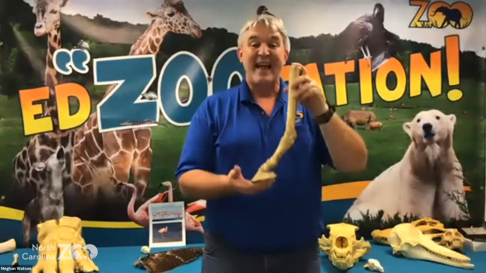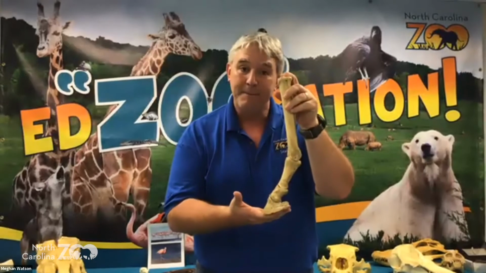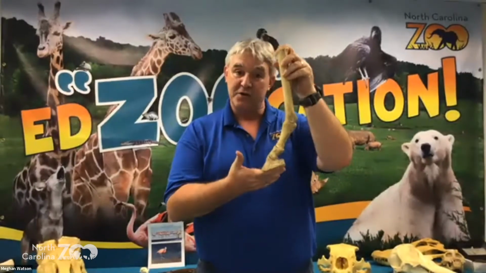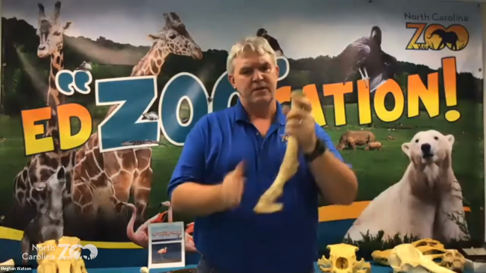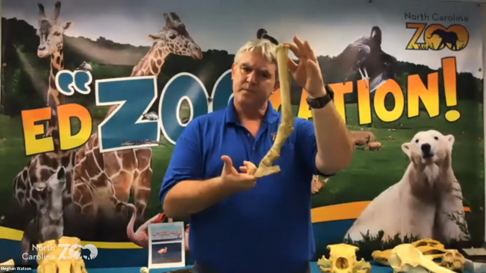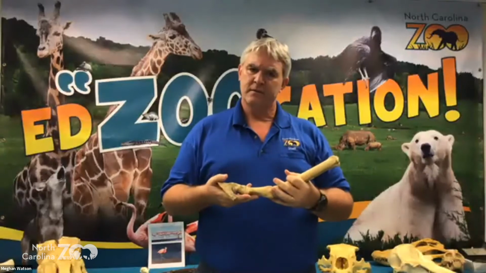Tippy toes. Now, imagine you're a zebra or a giraffe or many other animals. That's how you're getting around all the time. You're on your tippy toes all the time, not your foot. How crazy is that? I think that's amazing. Do you think there's an advantage of being on your tippy toes? Is there an advantage of being on your toes all the time as opposed to your foot? What do you think?